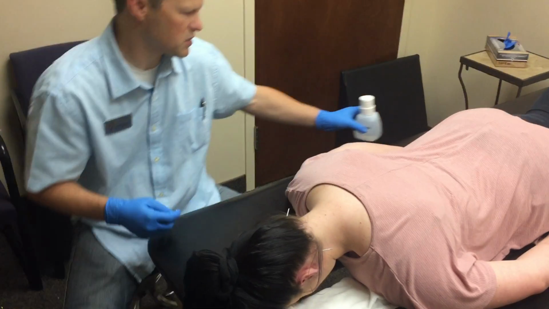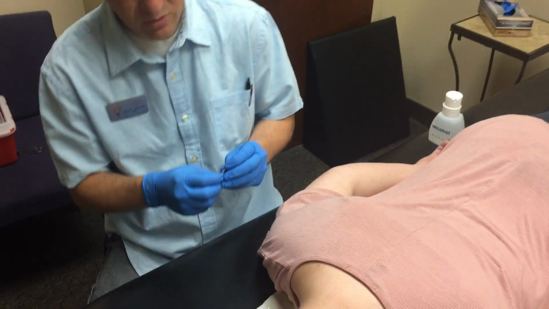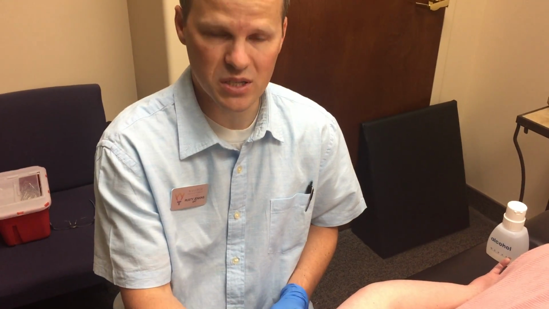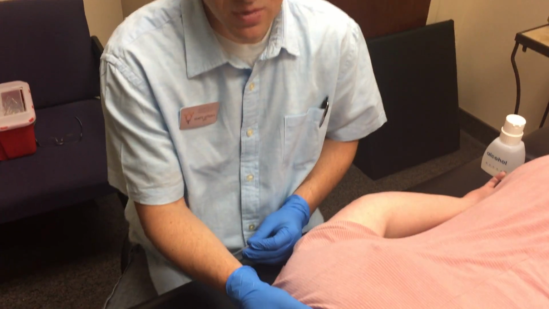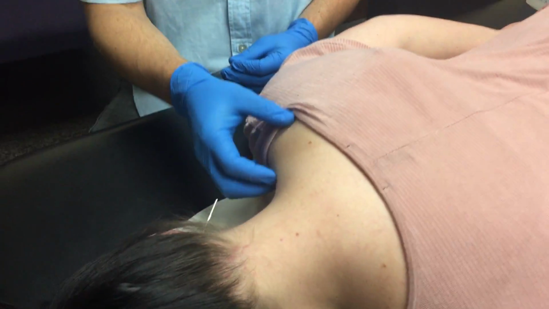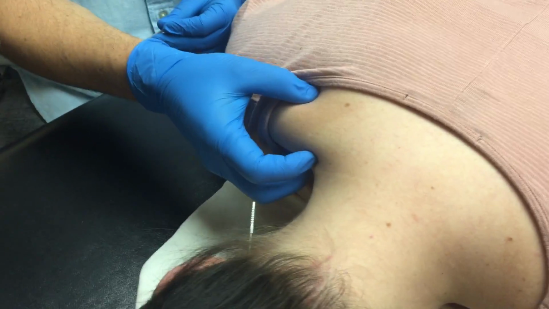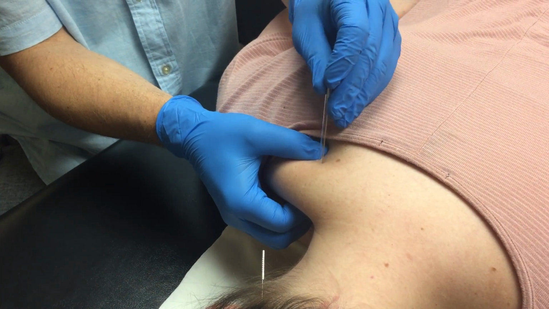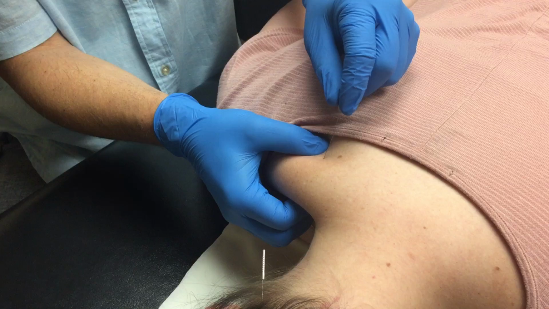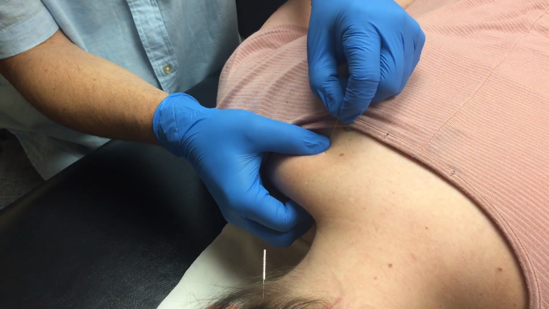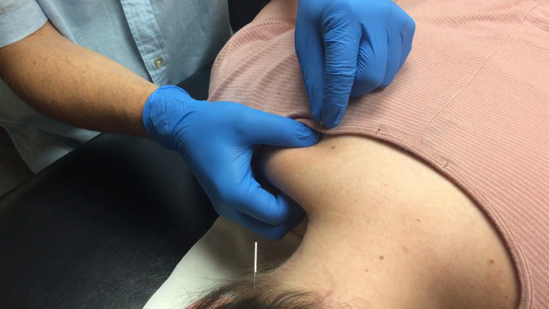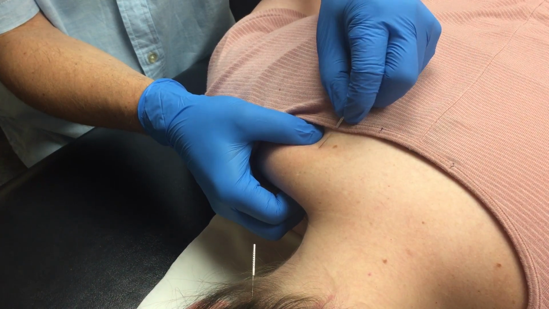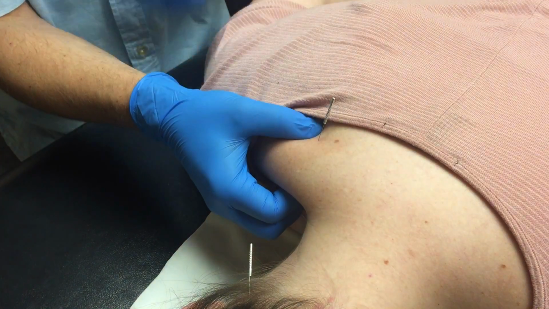Now, most patients with neck pain and headaches have a lot of tension in their upper trapezius muscles, and so this is a muscle that holds a lot of tension and will typically have a twitching response with the needle. As I needle her, you'll be able to see the changes in the tissue with that needle. You can see how it twitches right through there, and that's a good sign telling me that we're hitting a muscle that needs to be reset.